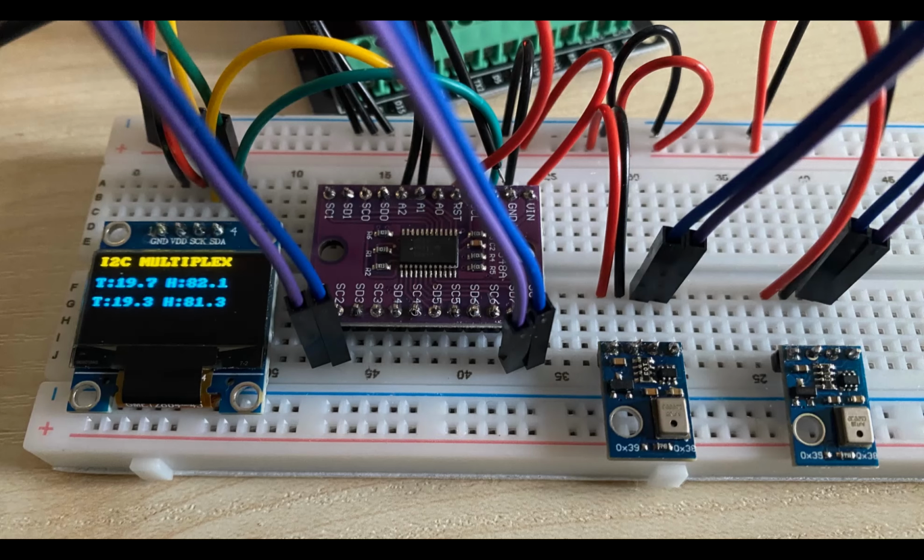Here is a picture of my test bench setup. You can see here the temperature and humidity values from the AHT10 sensors. I am using a TCA9548A I2C bus multiplexer. The OLED shows the current ambient temperature and humidity from both sensors.